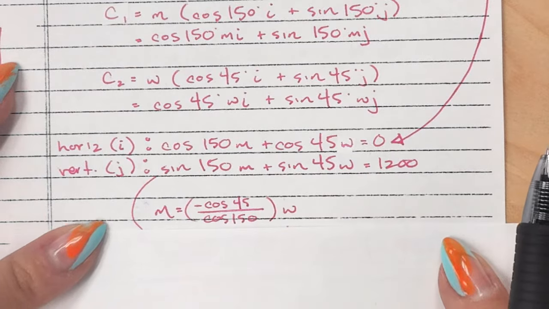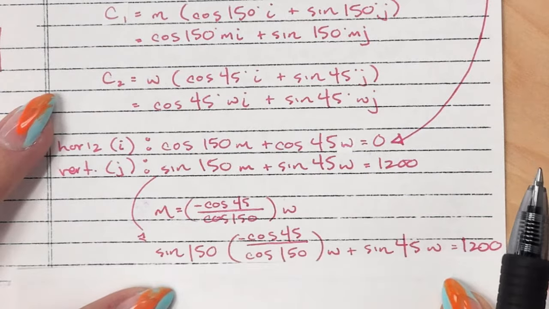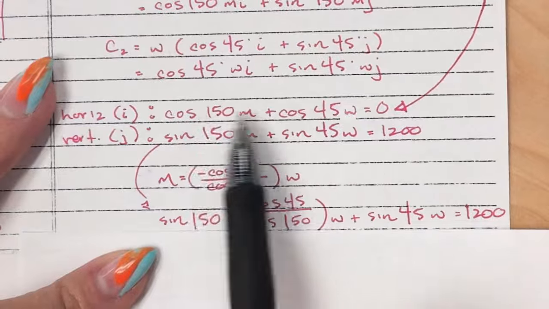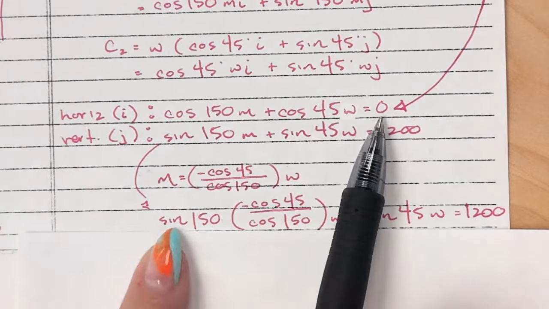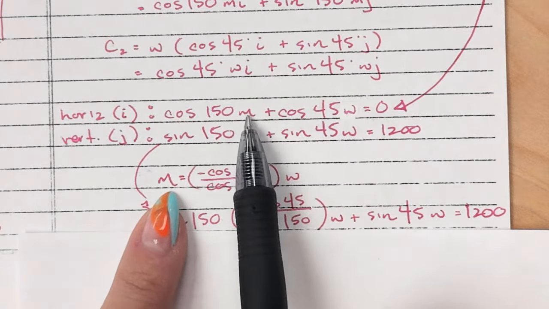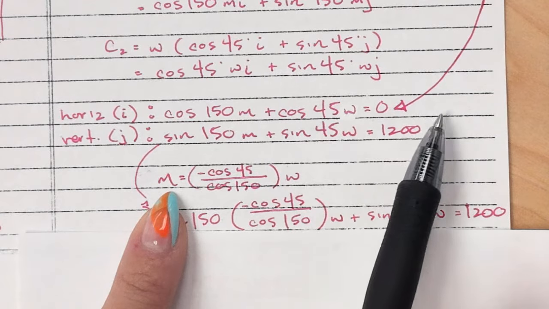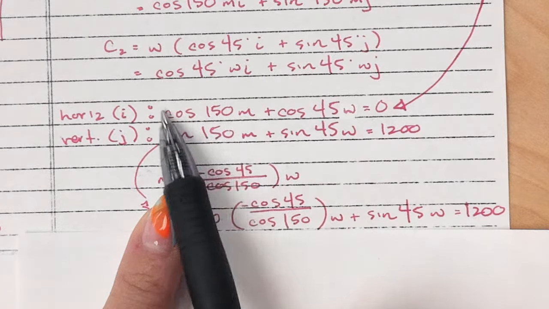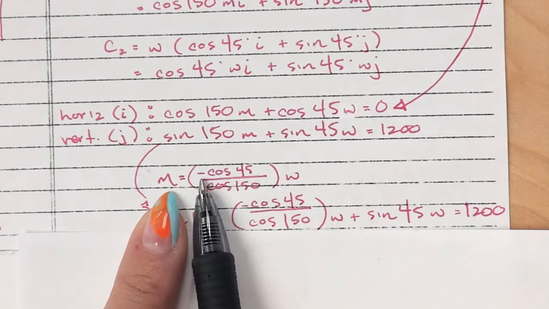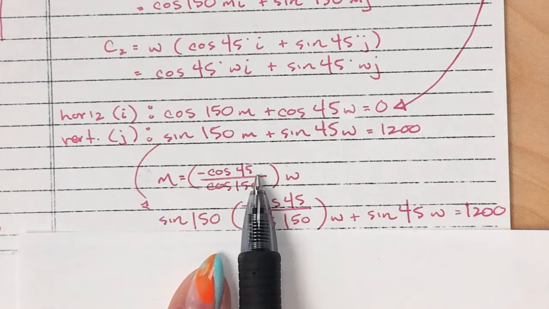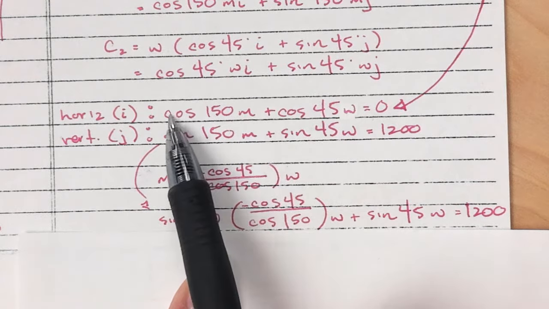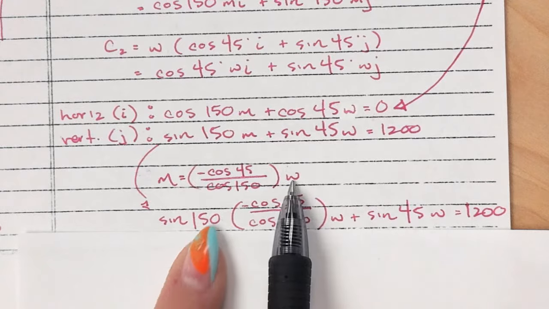I decided to use the second equation. Actually, I used the first equation, because that says equals 0. And I said, okay, I'm going to solve for one of these. It doesn't matter which one. I solved for m. So when you solve for m, this gets subtracted to the other side, and then you would divide by cosine of 150. So this gets subtracted, I get my negative cosine 45, and then I would divide by the cosine of 150.